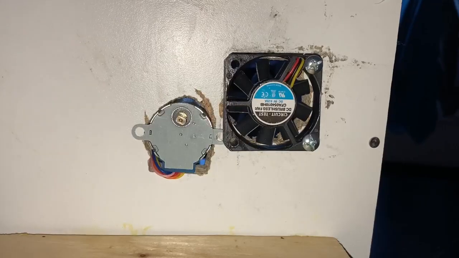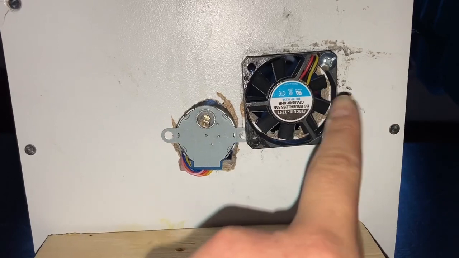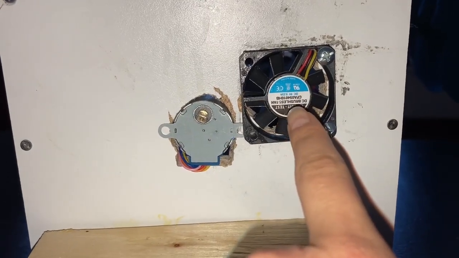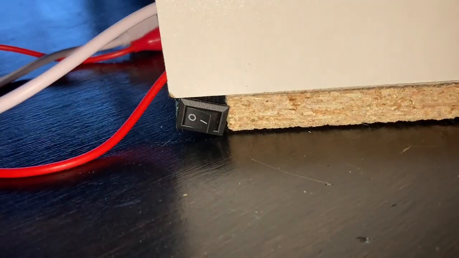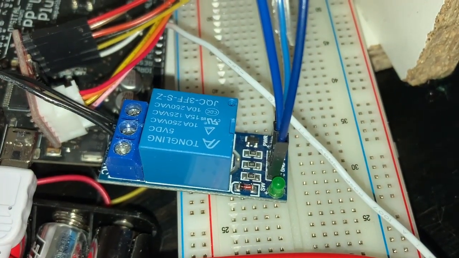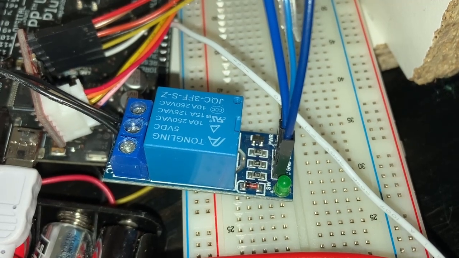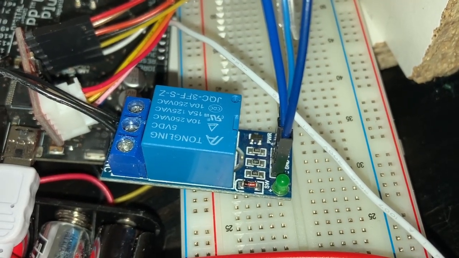Now for the coding aspect of my project. I used a stepper motor that spins at the speed you tell it to, and for my fan, I used a computer fan to blow the bubbles. I used an on-off switch to control the circuit, and the last part I used is a relay, which is a switch to help control more powerful components. I used it to help control my fan.